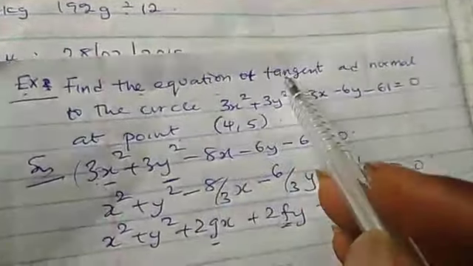Then we use 3 to multiply this: minus 3 times y, that is minus 3y. Minus 3 times 5, that is minus 15. Then the 3 will be eliminated there to remain 61 equal to 0. And simplifying will now give me this. That is that about that.